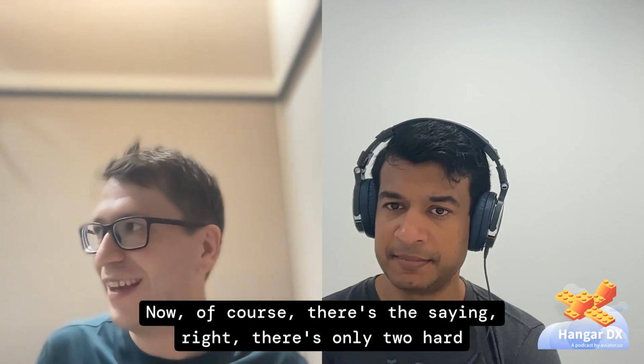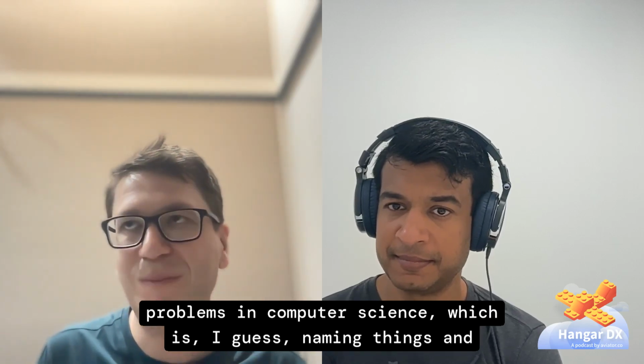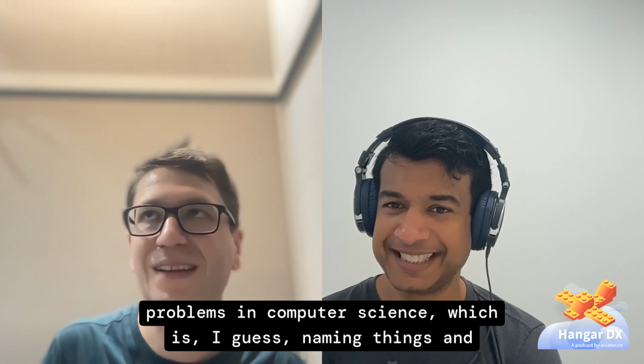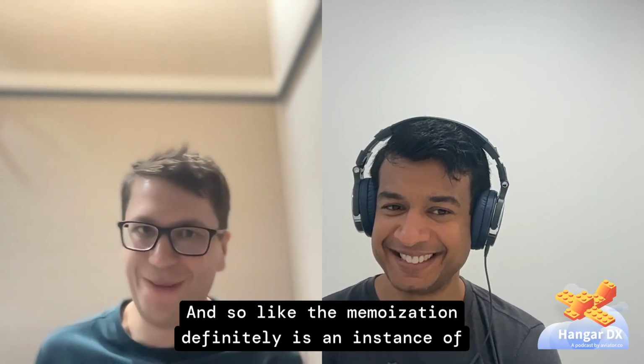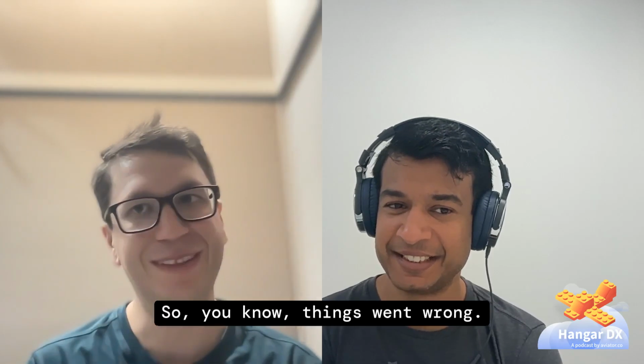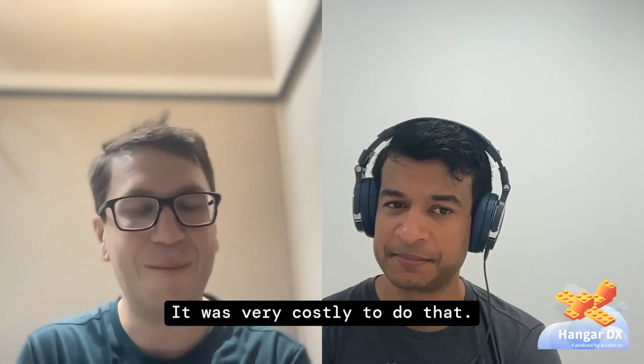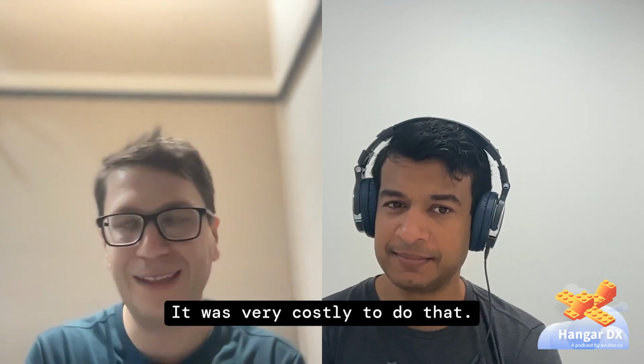Now, of course, there's the saying, right? There's only two hard problems in computer science, which is, I guess, naming things and caching. And memoization definitely is an instance of caching. So things went wrong. It was very costly to do that.